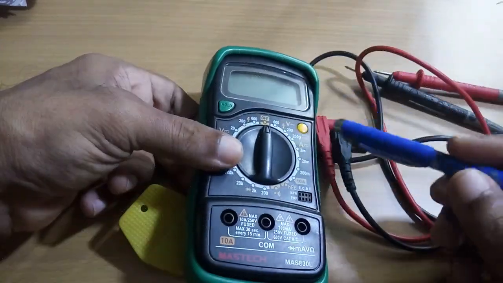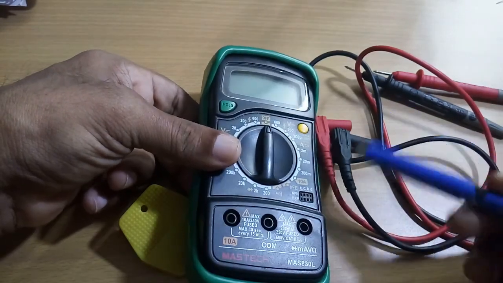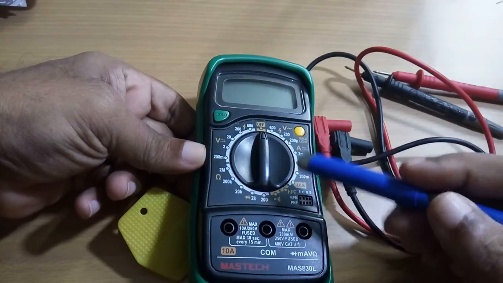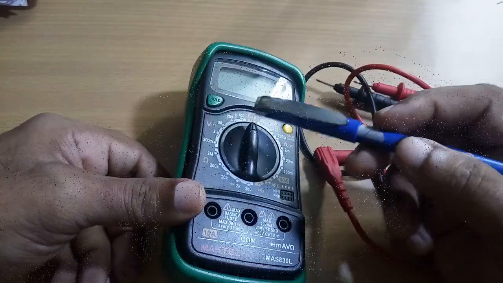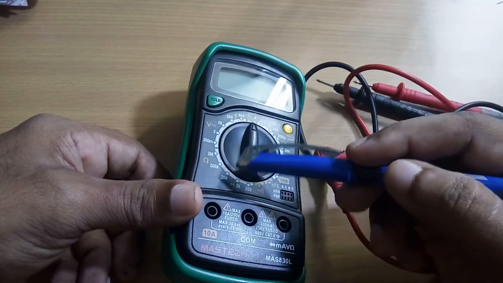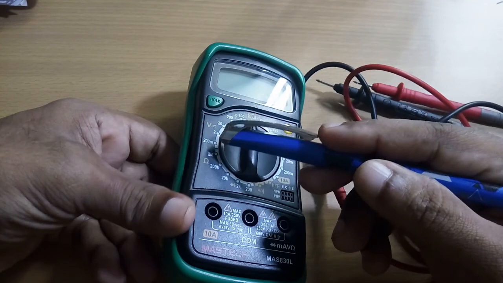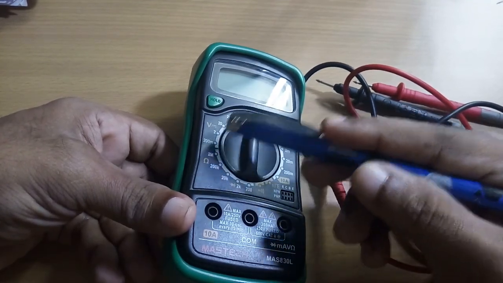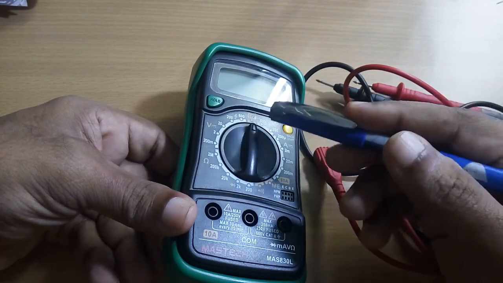This is the display screen here, and another part of the device is the selection knob. Here you can see the selection knob. You can see the ranges, that is the voltage range. It has a DC voltage range from 0 volt to 600 volt.